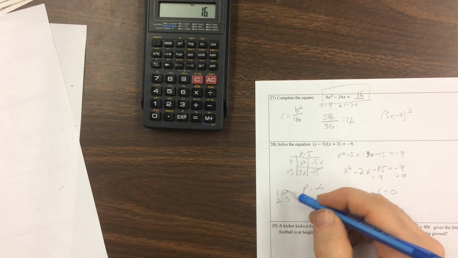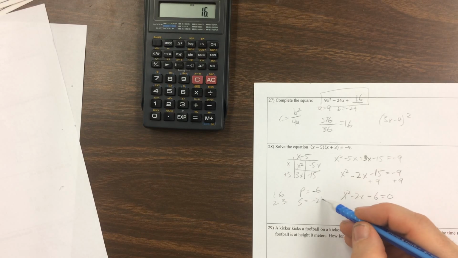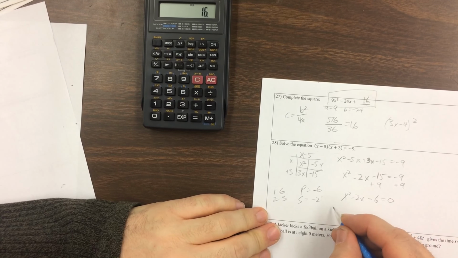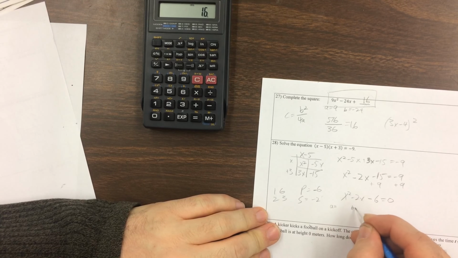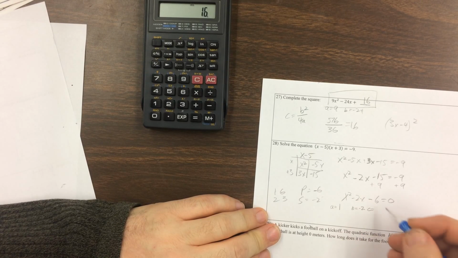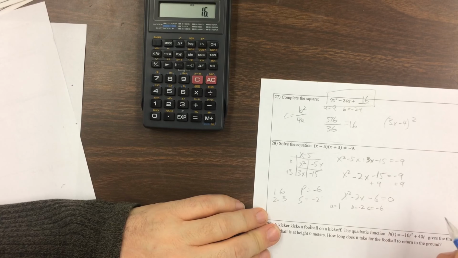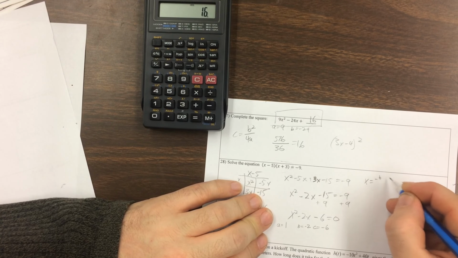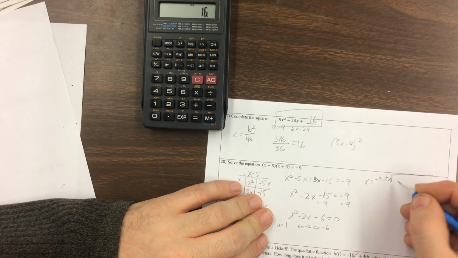So 6 minus 1 or 3 minus 2 does not give me 2. So that means that the only way to solve this one is the quadratic formula. So a equals 1, b equals negative 2, c equals negative 6. Make sure you have the quadratic formula on your note sheet.